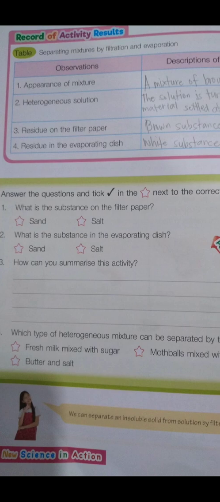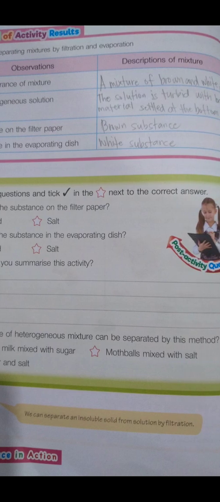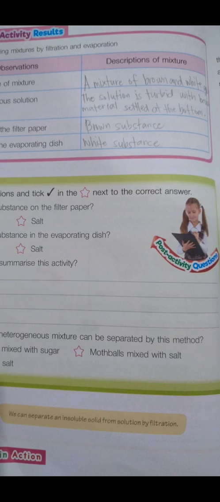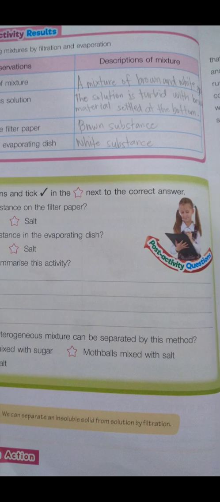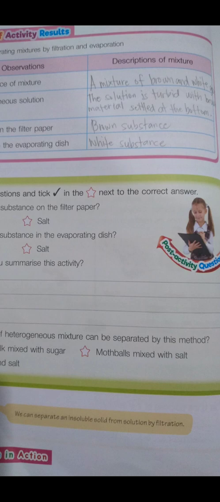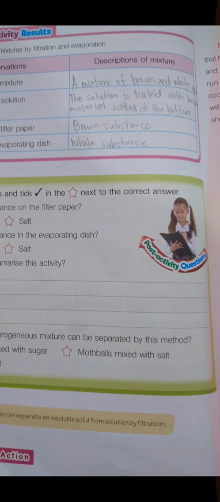Okay, so record of activity. The results table: separating mixtures by filtration and evaporation. Observations: appearance of mixture. What is the description of the mixture? The appearance of the mixture is a mixture of brown and white grains. Number two, observations: heterogeneous solution. The solution is turbid with brown material settled at the bottom.